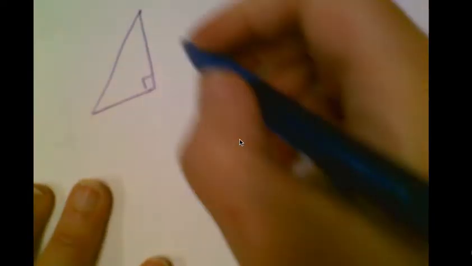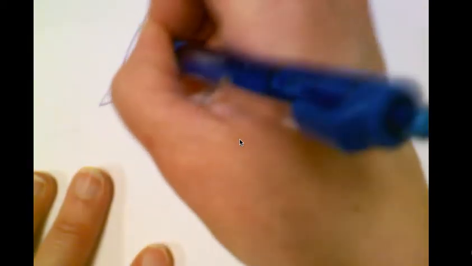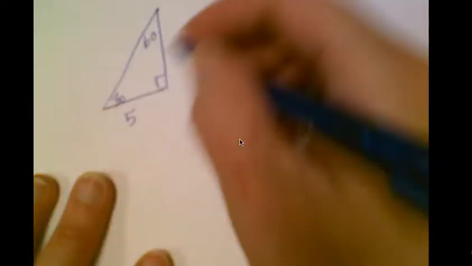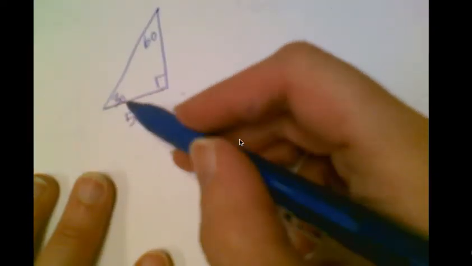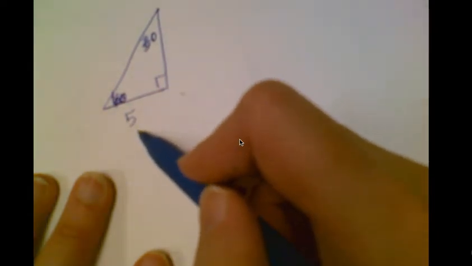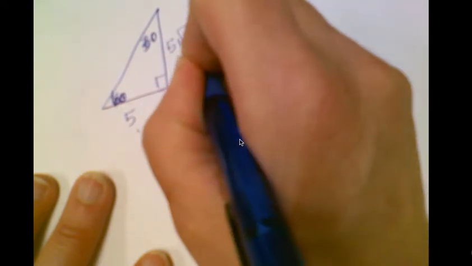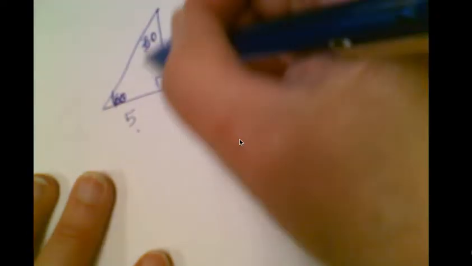All right, so we're going to do, if this is a 30, 60, 90, I'm going to do 2 cases. If this is 5, then how do I find the rest of the pieces? Well, I got to switch this around. 60, 30. There we go. This is my short leg. So I know the relationship between the pieces. This better be 5 square roots of 3, because it's times square root of 3, and this is twice as much, so this is 10.